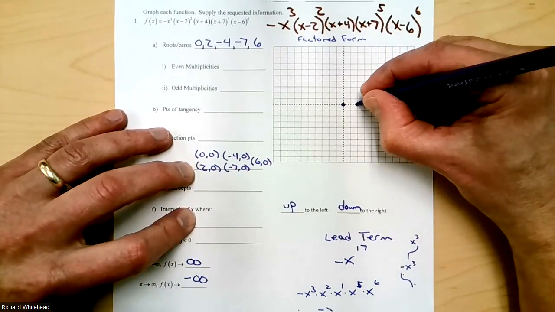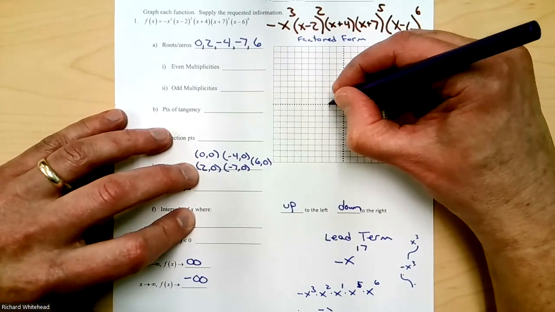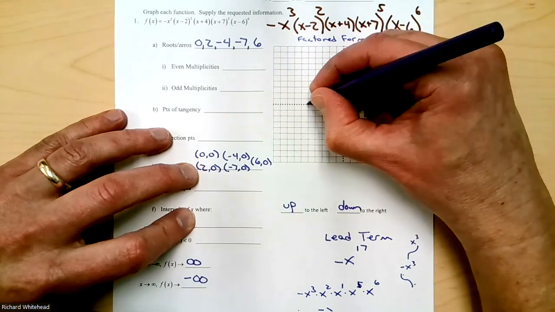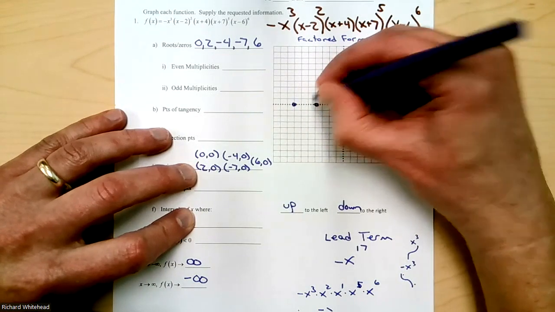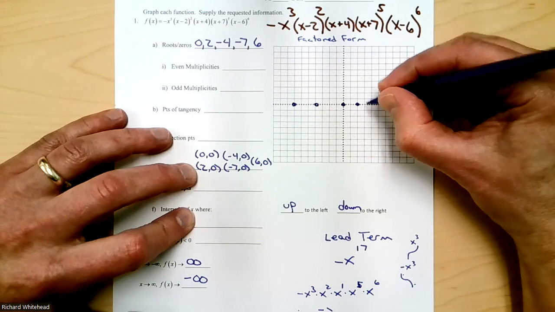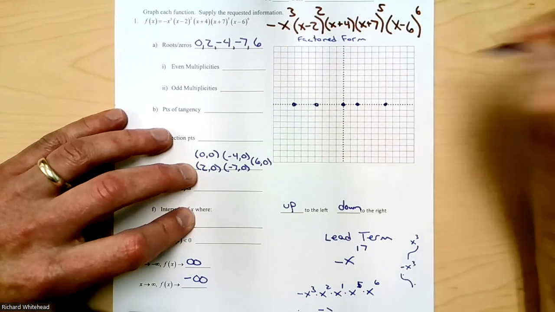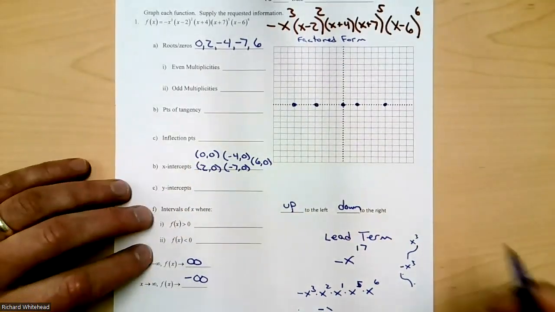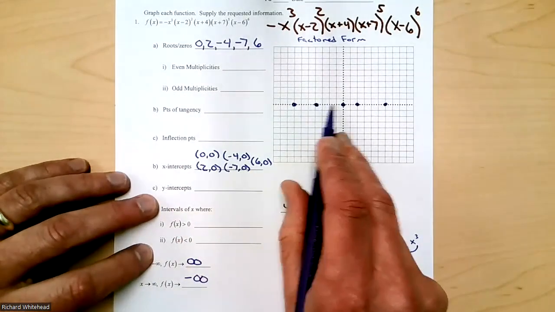And don't have a cow about this, because we're not going to give you problems with this many zeros to annoy you. So here are our zeros, which also make our x-intercepts.